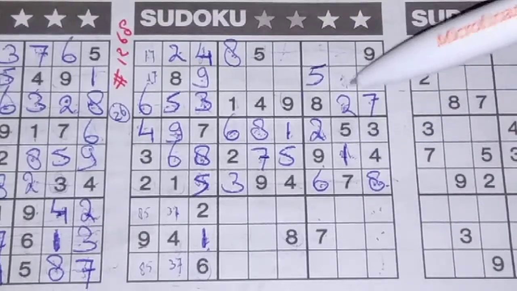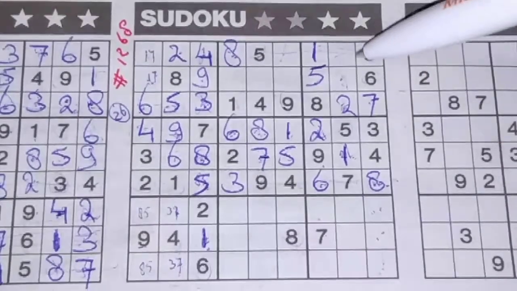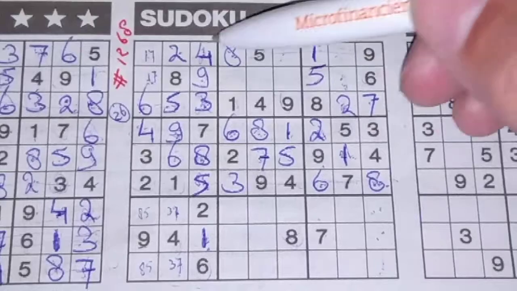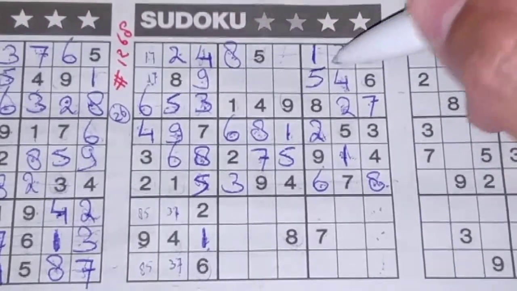We see here 1, no 1 in these two boxes. One box left for the 1 should be there. The 3 and the 4 are missing now. We have a 4 here, no 4 there. 4 should be here, and the 3 goes there.